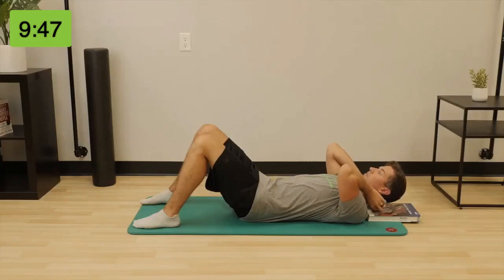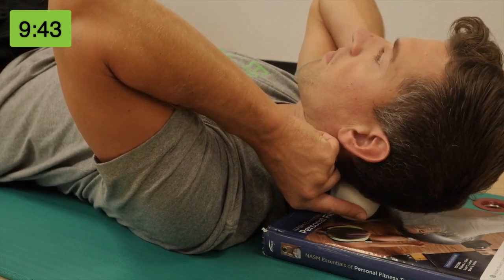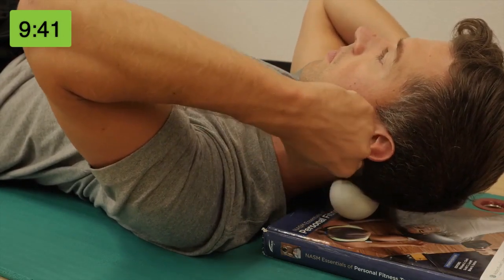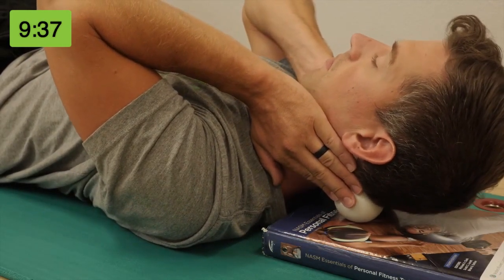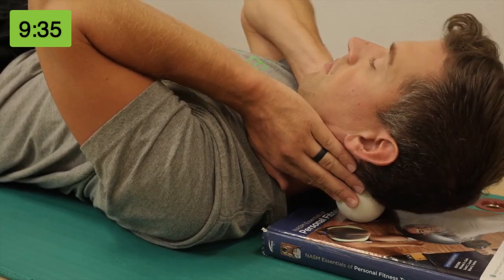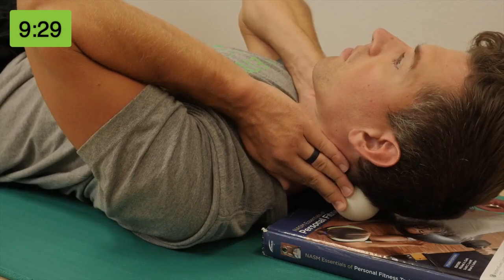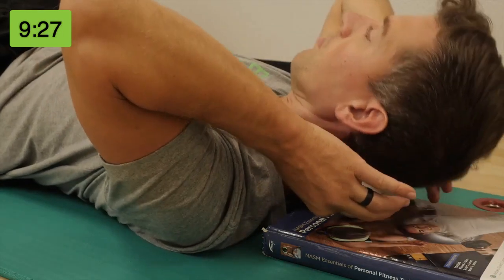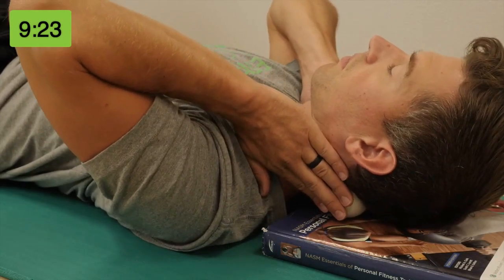Laying on your back with a book under your head and neck, place the lacrosse balls directly in line with the junction of the head and neck. Once you have the lacrosse balls in that position, tilt the head up and down like you're nodding your head yes. This should cause a contraction of the muscle tissue on top of the lacrosse ball and then a stretch as you look down.